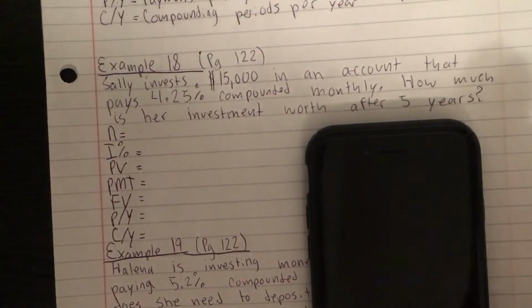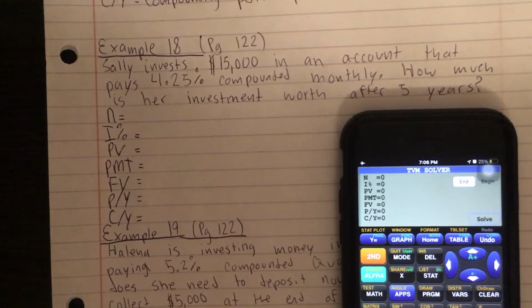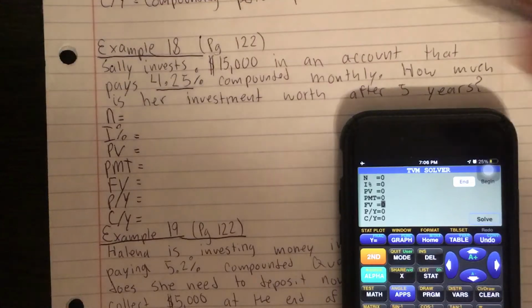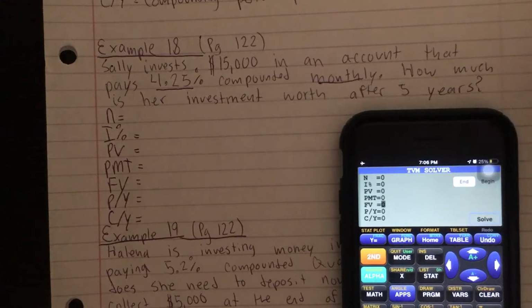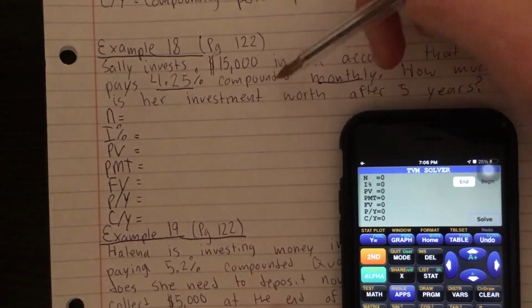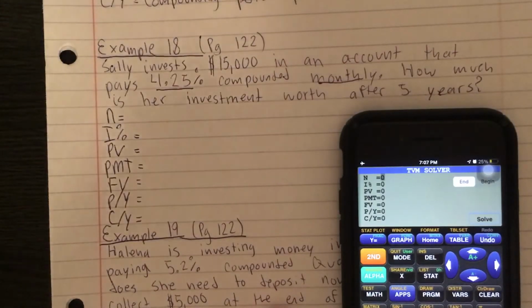So we've got Sally here, and Sally is investing $15,000 in an account that's going to pay 4.25% interest compounded monthly. So we want to know, okay, how much is her investment going to be worth after 5 years? So when we're doing this, the first thing we need to say is, okay, N was the total number of periods. So we've got, it's compounding monthly for 5 years. So think to yourself real quick, if it's compounding monthly for 5 years, how many times is that going to compound? How many periods are there?